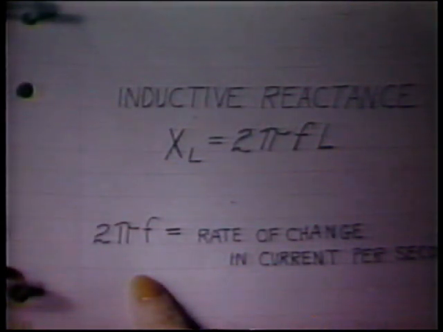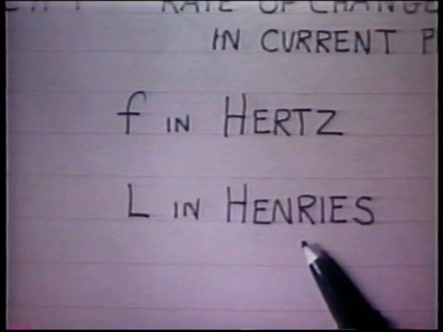The 2 pi F represents the rate of change of the current. There are 2 pi, which is equal to 6.28 radians in a cycle. Therefore, 2 pi F represents the rate of change in current per second, or angular velocity. The frequency F is in hertz, and L is equal to the inductance in henries.